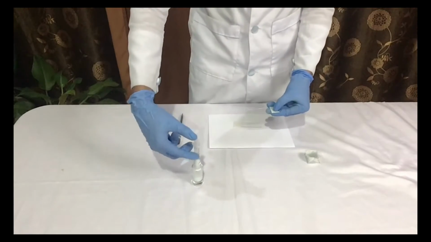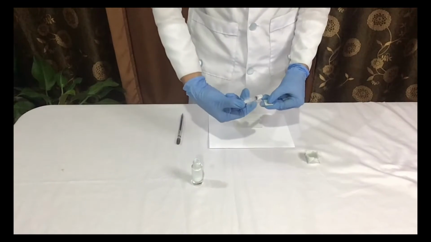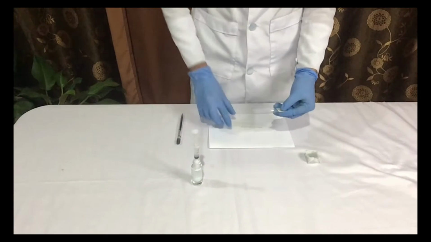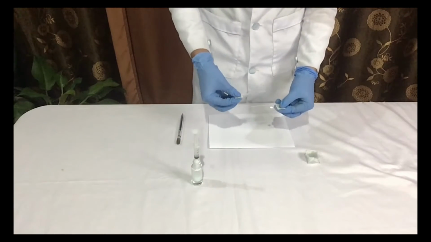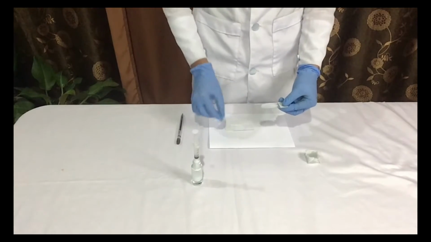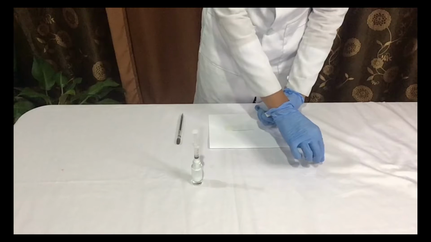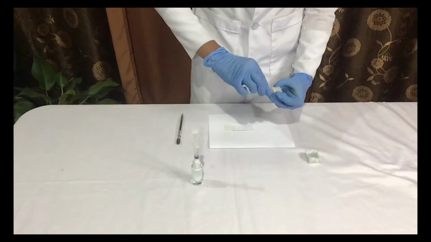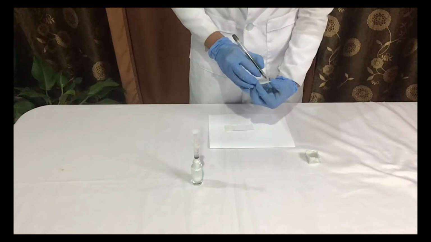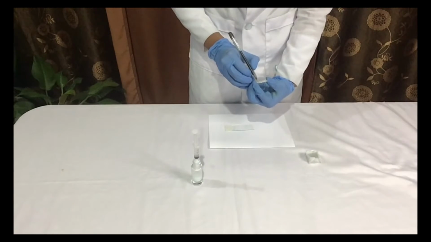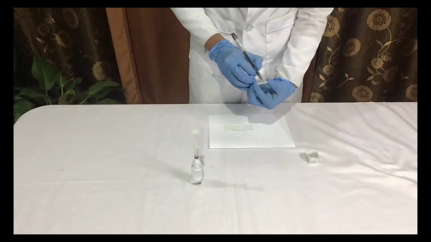The first step, in pull apart, place a drop of sediments using a syringe at one end of a glass slide. Cover it with the end of another glass slide and pull the two slides apart in opposite directions. And cover the smear with a cover slip. Then label your slide with your name, group number, and section.